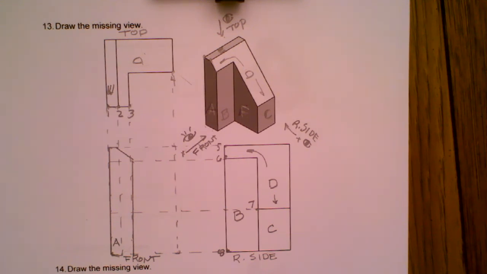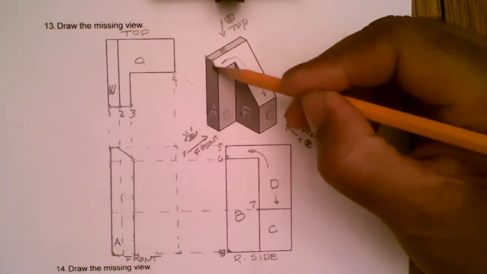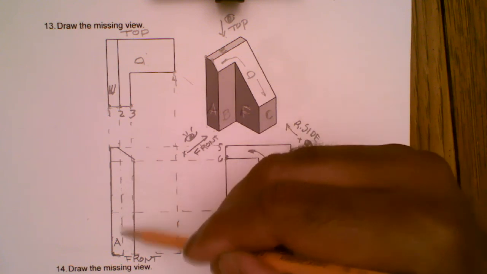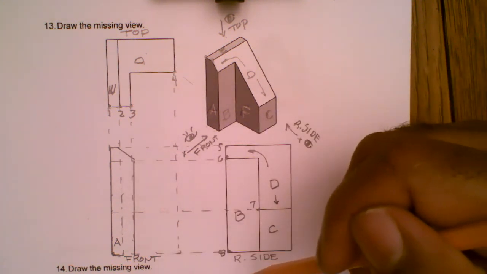And there's surface A. Now you might say, should this line have been solid here? No, there's not a line here, but I just projected that line. I didn't have to take it all the way down here, but there's a habit. Okay.